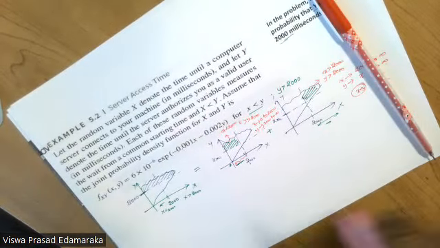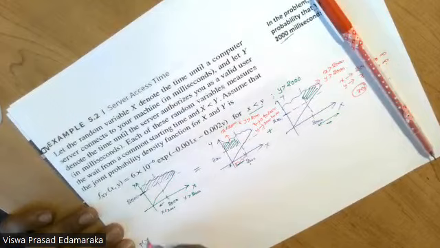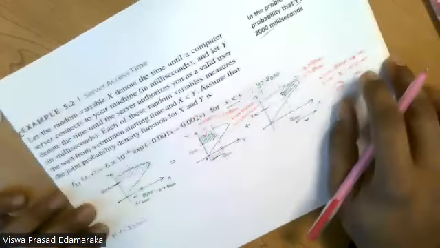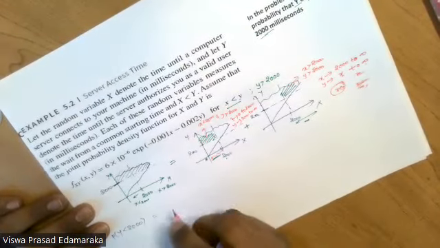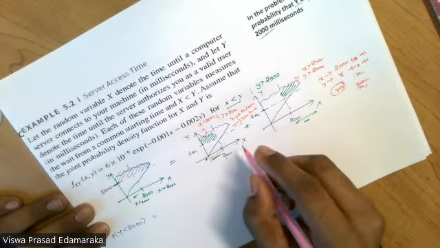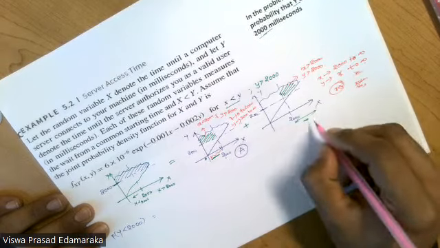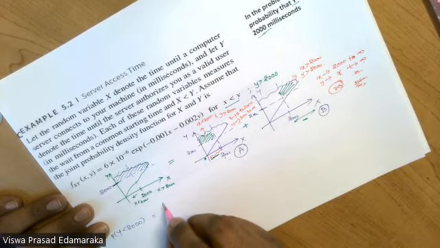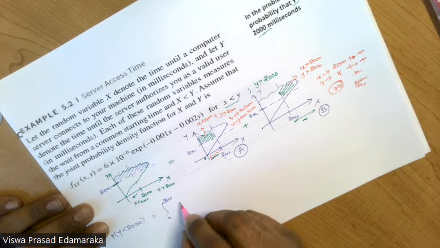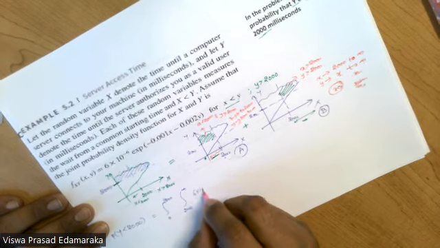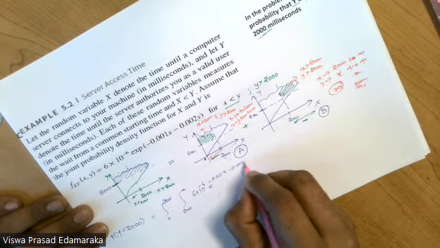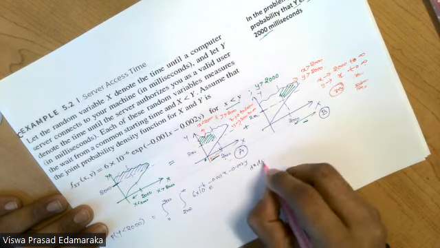So P of y greater than 2000, I'm taking as part A and part B. Part A is x from 0 to 2000 and y from 2000 to infinity, of 6 into 10 power of minus 6 e power of minus 0.01x minus 0.002y dx dy.